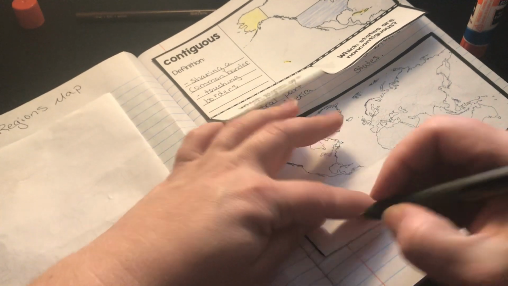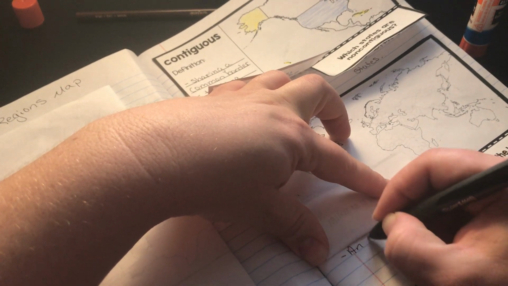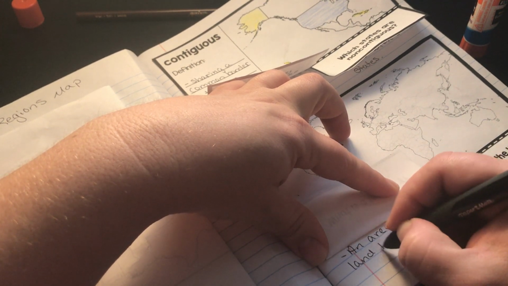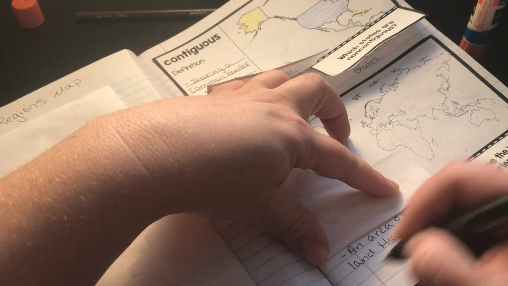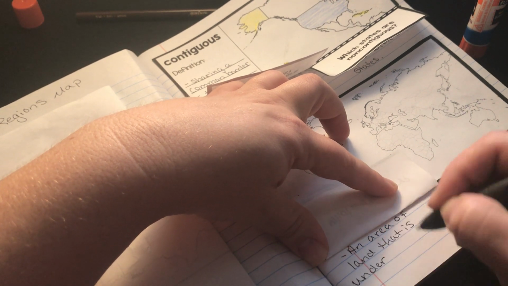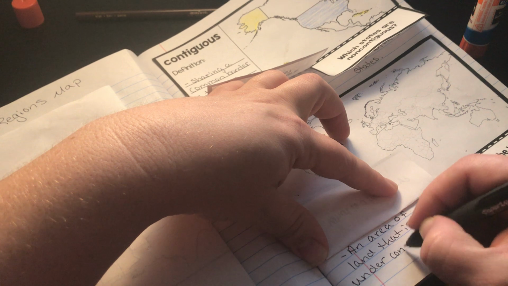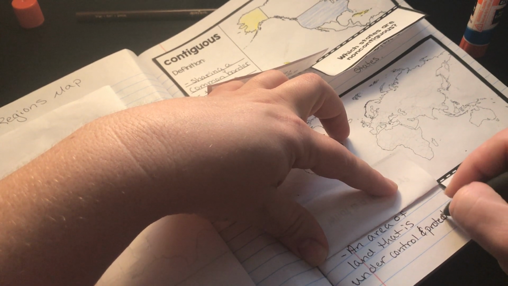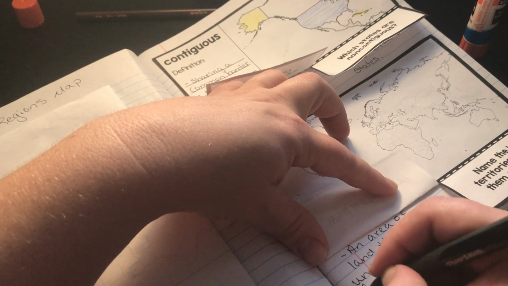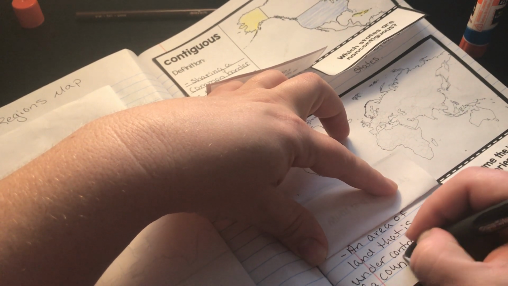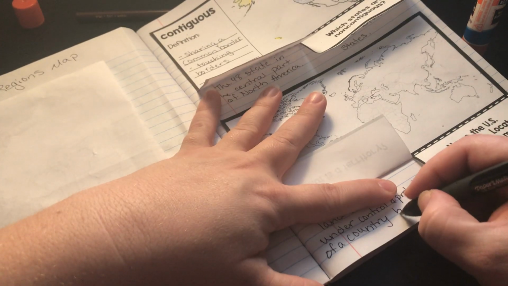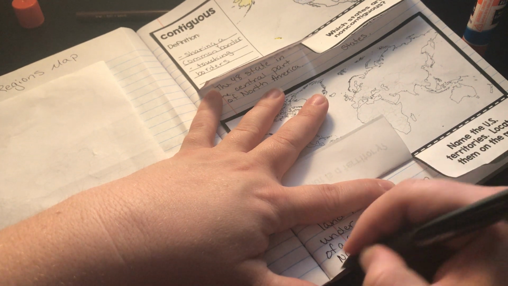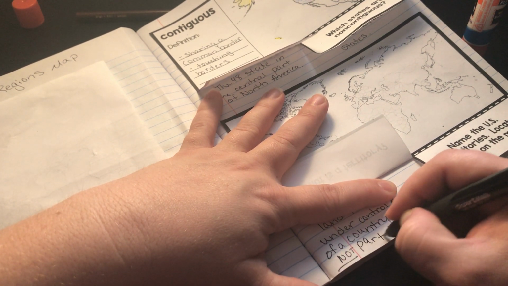Well, a territory is an area of a land that is under control and protection of a country but is not part of it.